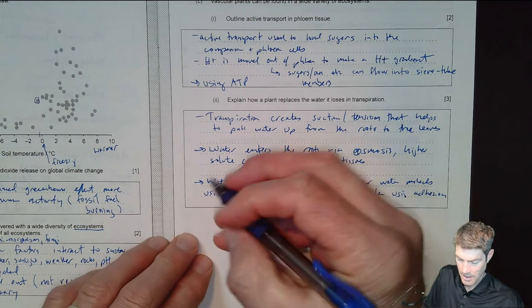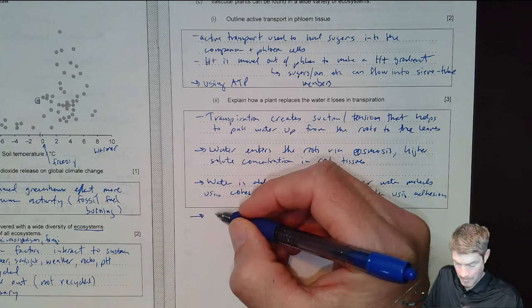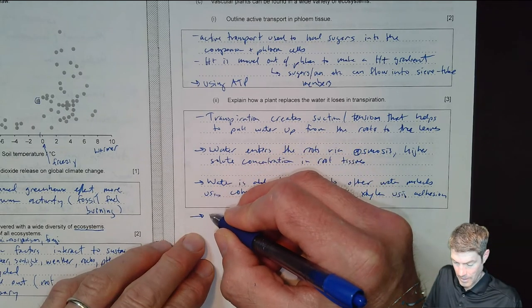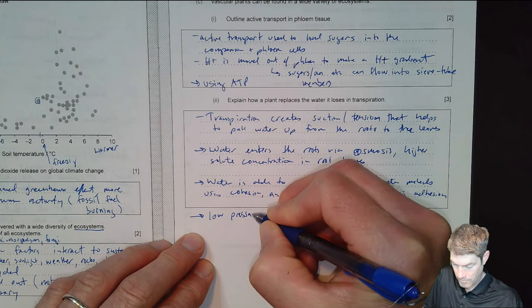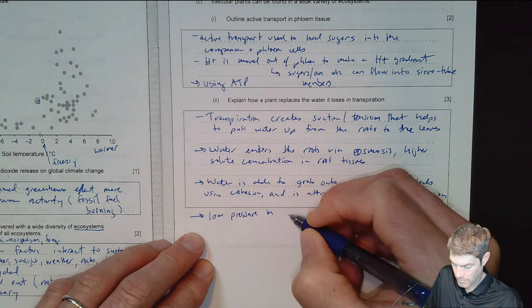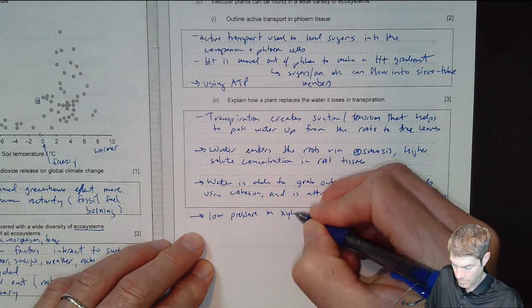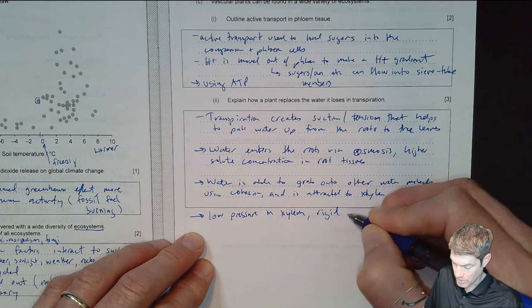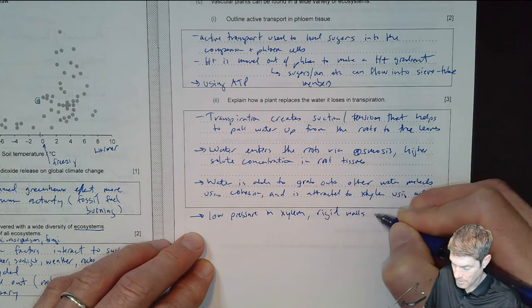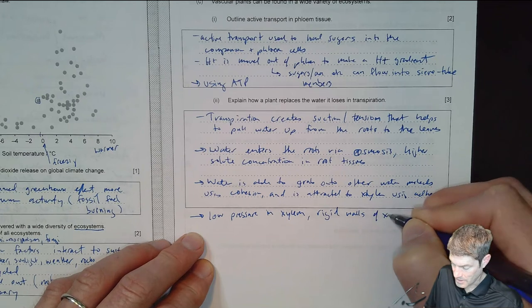Okay, remember, it could be low pressure. That means the rigid walls of the xylem are necessary.